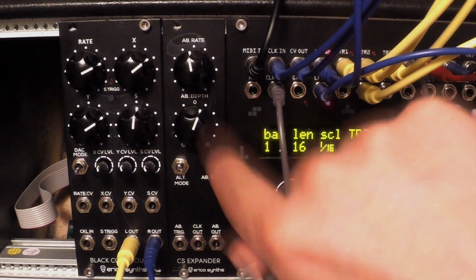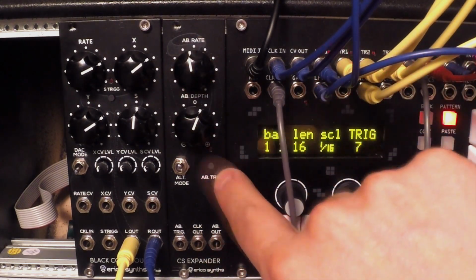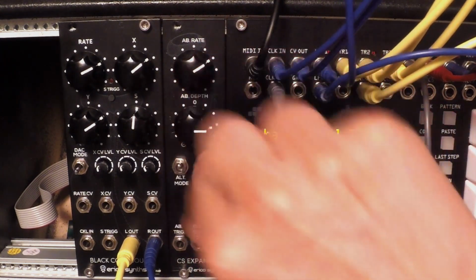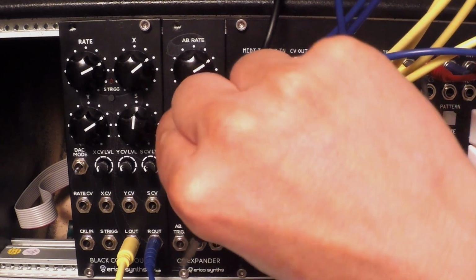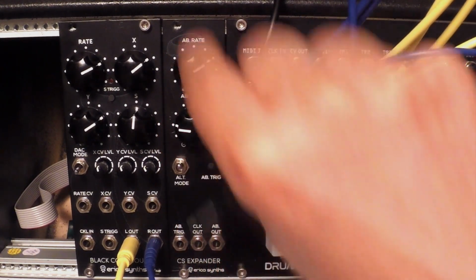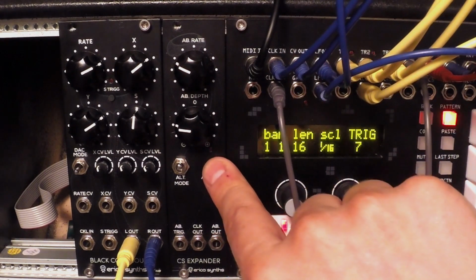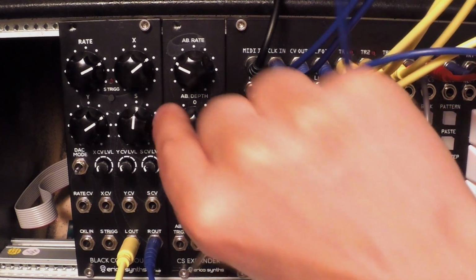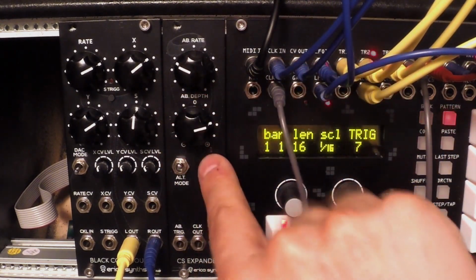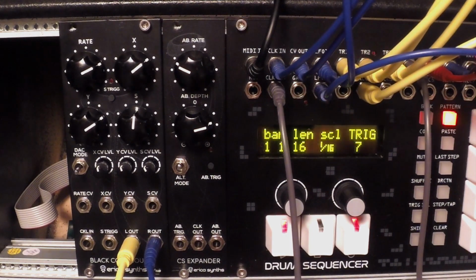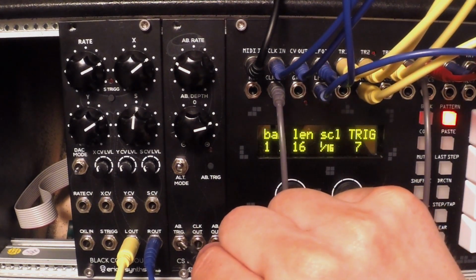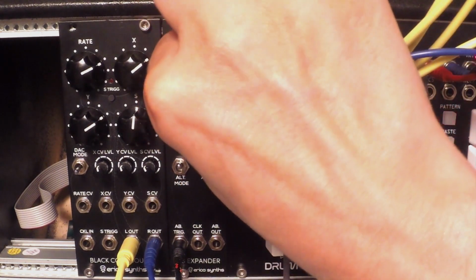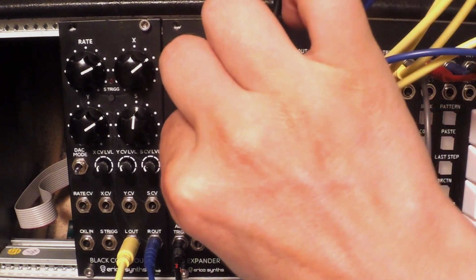You can now trigger the auto band right here. See, with this, you decide which way it goes, and with this one, how fast or slow it goes. So it's rising or falling. You can also trigger this via sequencer if you trigger the AR trig right here. So it makes it even more interesting.